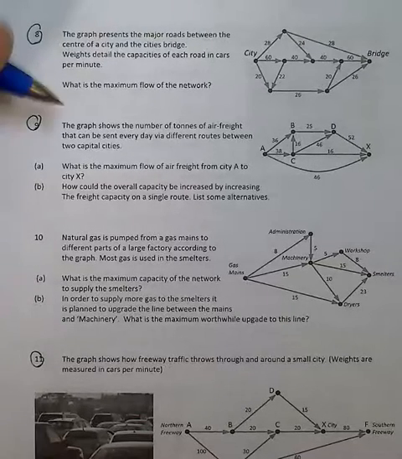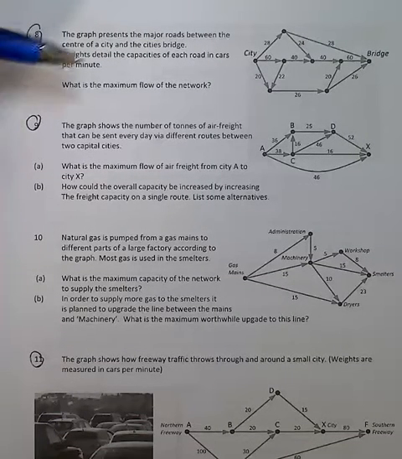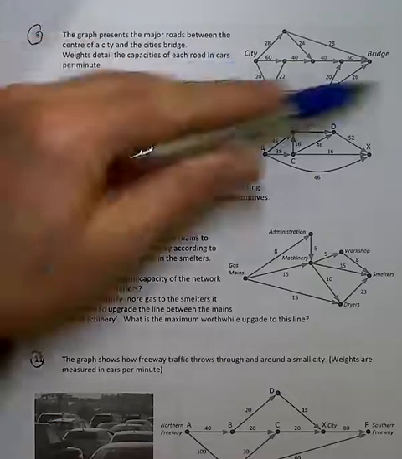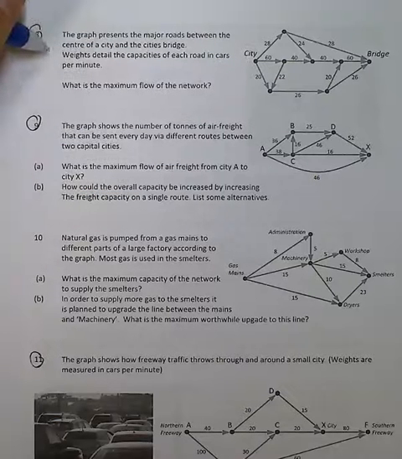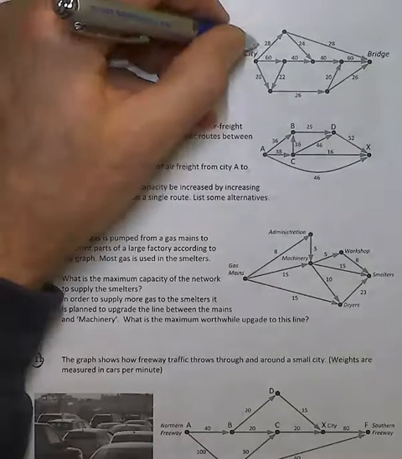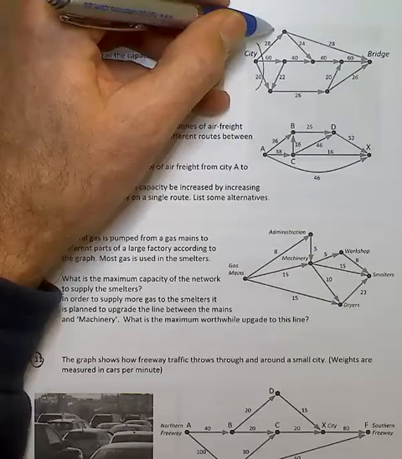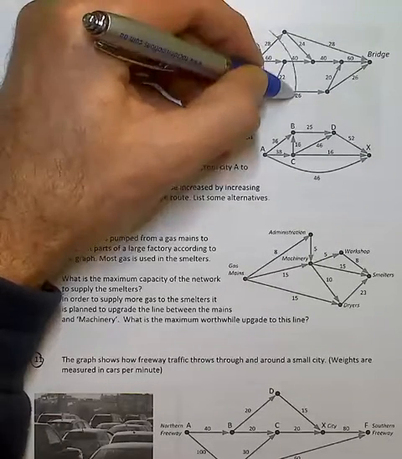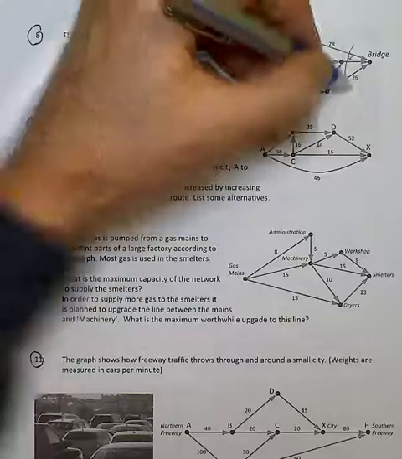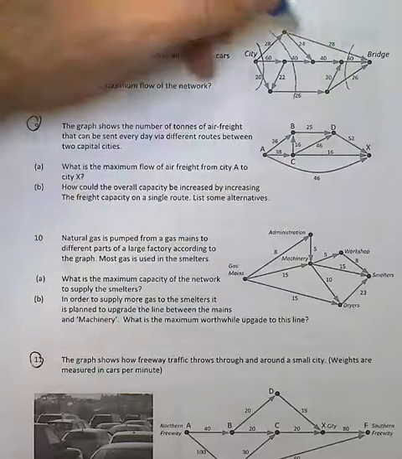Question 8 is asking you to analyse a motorway system or roadwork system between the city centre and the bridge. The weights detail the capacity of the flow of each section in cars per minute. Now, there are quite a few possible cuts we could make, and I'll work them through from right to left.